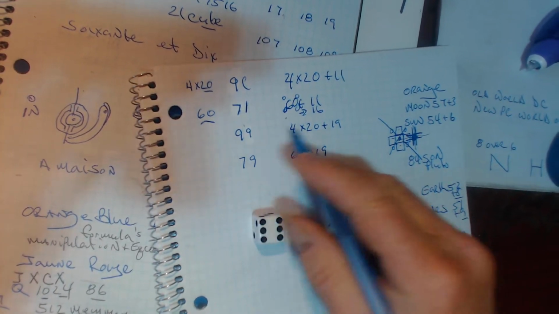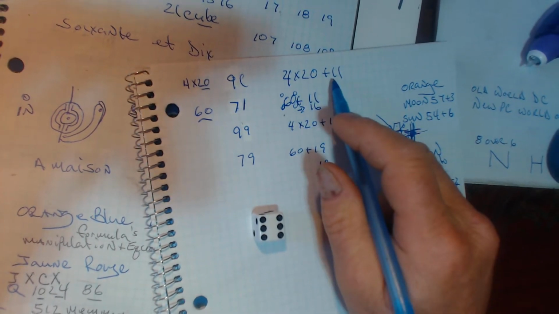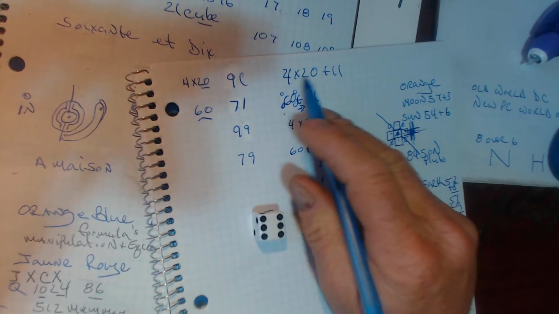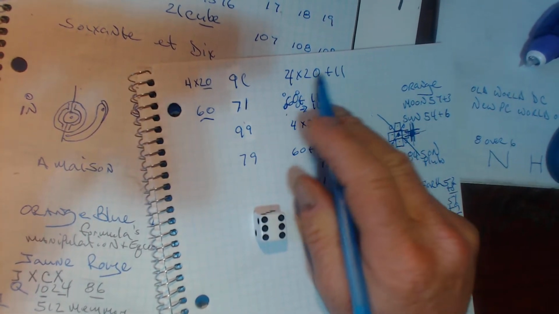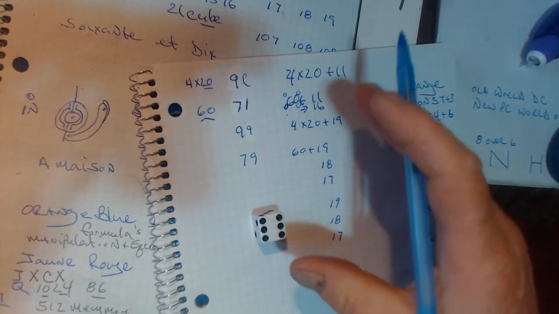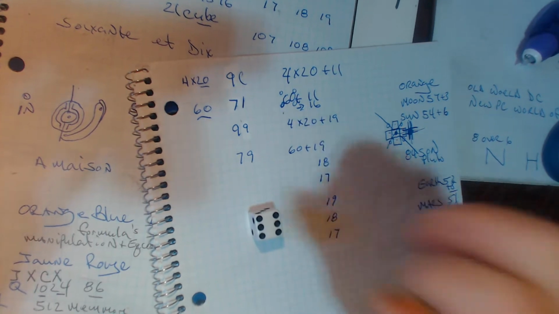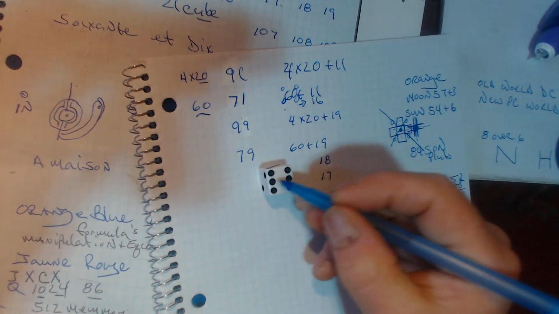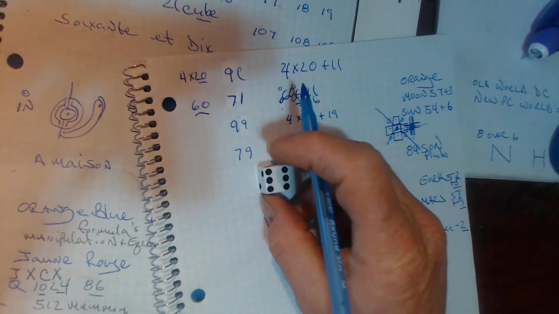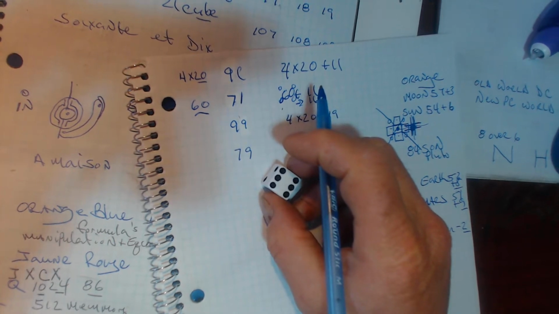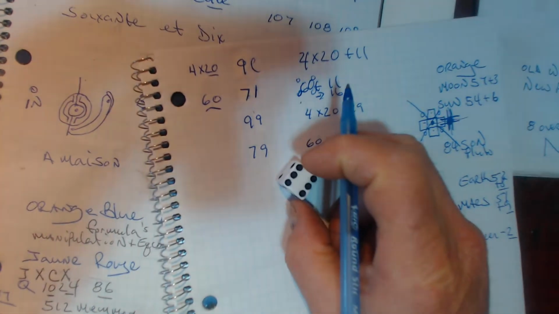When it's 4 times 20 and 11, for some reason in here I can never go higher. What is that reason for? I'm gonna try to study and find a reason. I can make one up right now, because 60 is the half-life over here. So if 60 is the half-life, maybe I should be running over here.